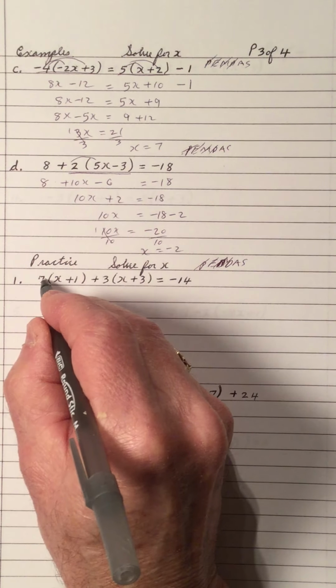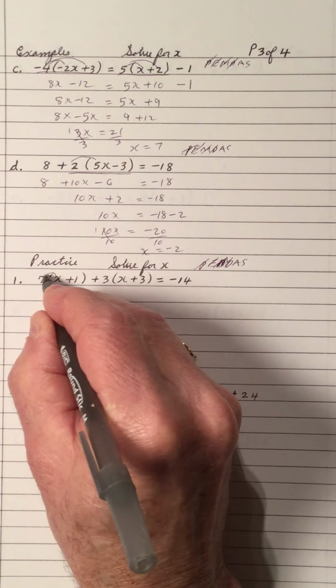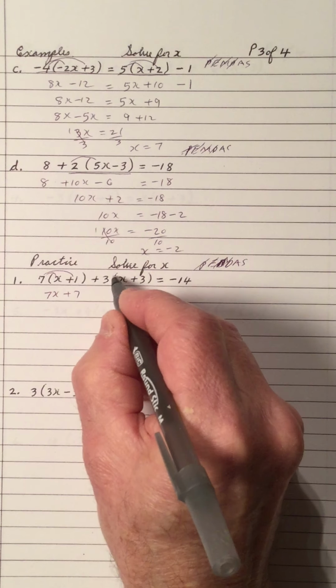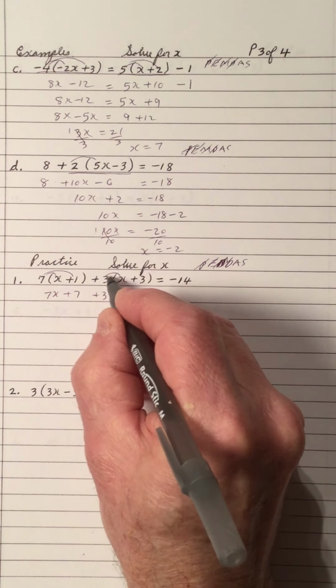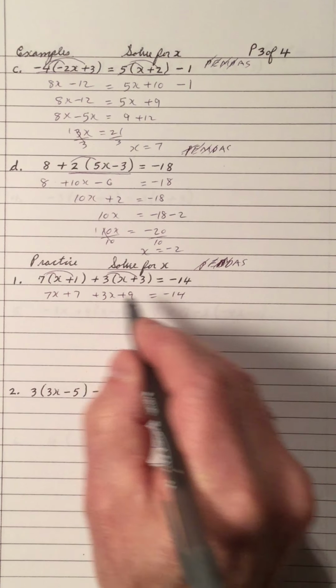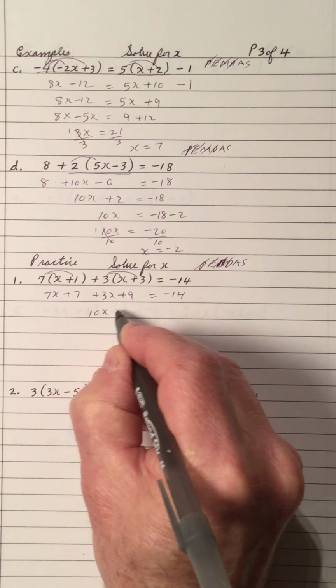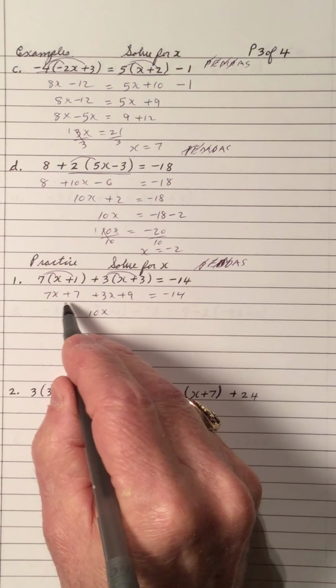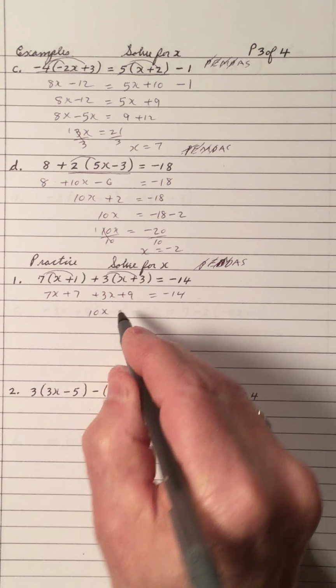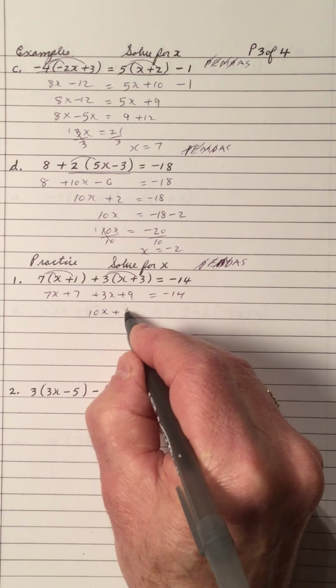There we go. 7 times x, 7x. 7 times 1, 7. 3 times x, 3x. 3 times 3, 9 equals -14. Add up the like terms because we've got to simplify. That's a 10x. Now I could group them together, or it's just so easy. You just look at 7x and 3x to get 10. And 7 and 9 is 16.